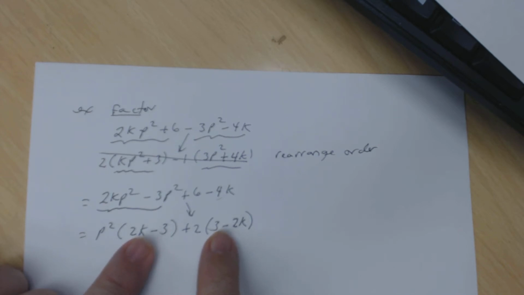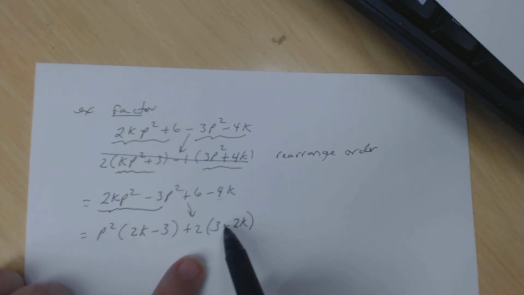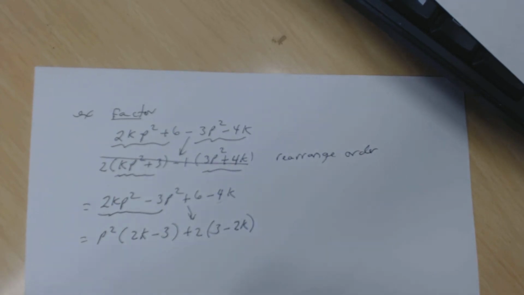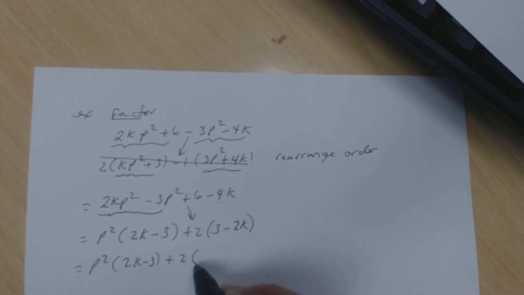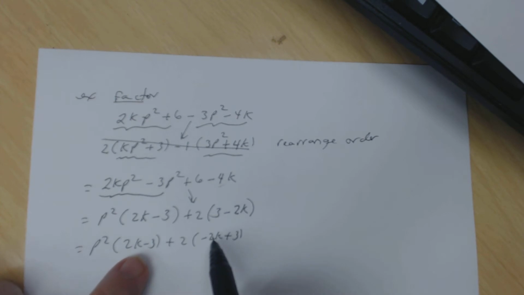So see how you have 2k minus 3 and 3 minus 2k? Remember, they're opposites, because the opposite of 2k is a negative 2k, and the opposite of negative 3 is a positive 3. All right, but let's just rearrange these two terms so the k is listed first. So I'm going to get p squared times 2k minus 3 plus 2 times a negative 2k plus 3. Remember, 3 plus a negative 2k is a negative 2k plus 3. So addition is commutative.